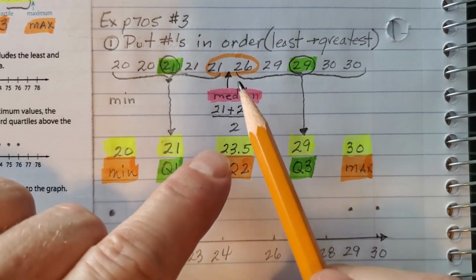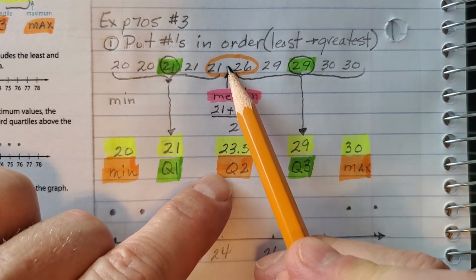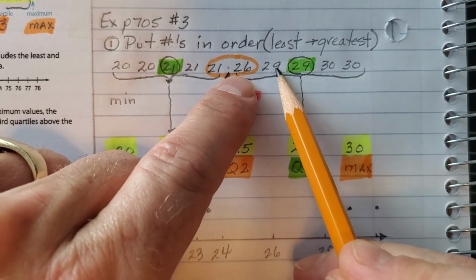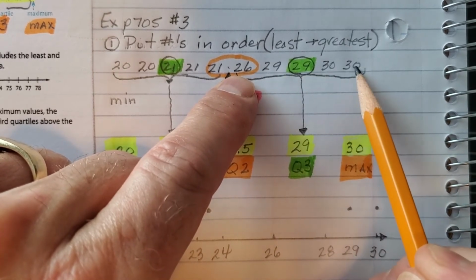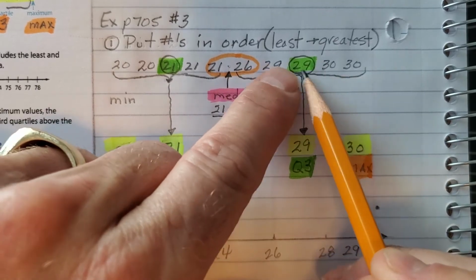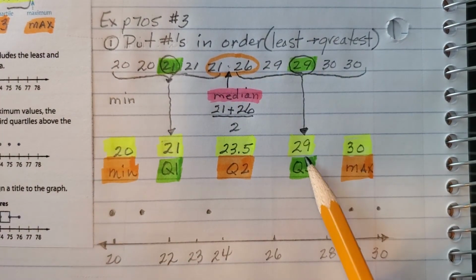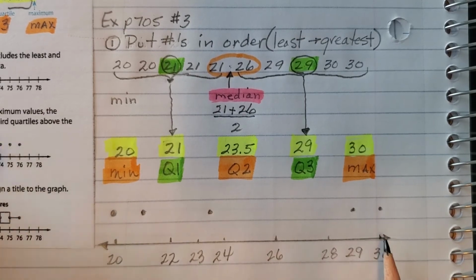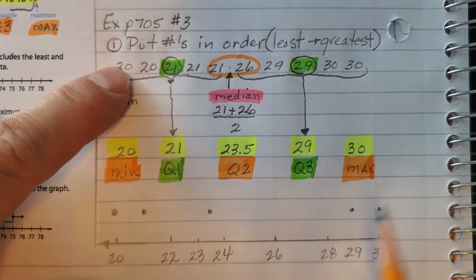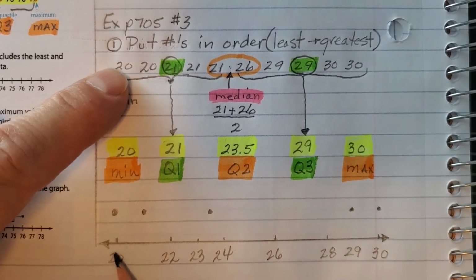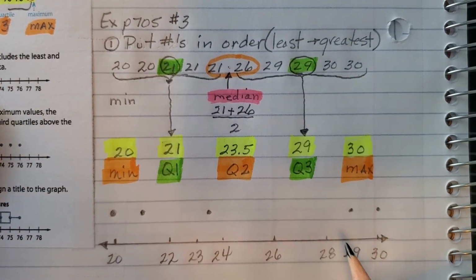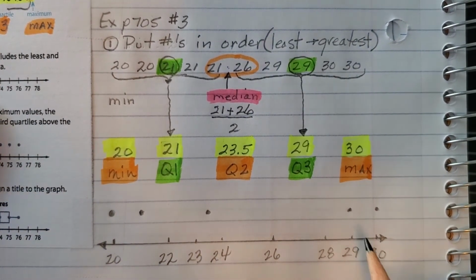Do the same thing over here. If that's the median right between those two numbers, then you're going to find the middle of 26, 29, 29, 30, and 30. So start here, move in, and the Q3 is 29. From there, you make a line graph, and I started at 20 and went to 30, and I went by twos. So 20, 22, 24, 26, 28, and 30. Now understand I put 23 here and 29 here for a reason. You'll see in a minute.